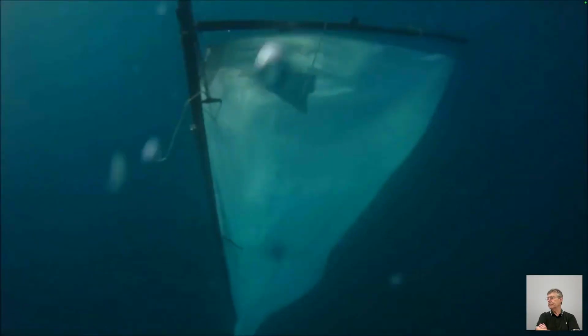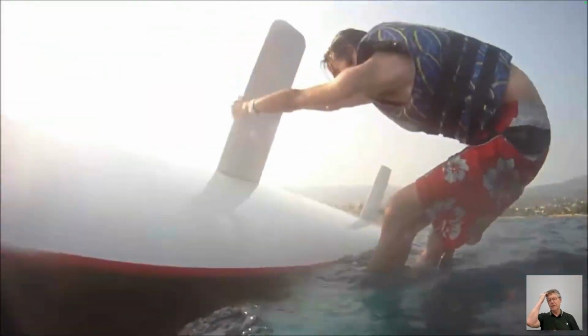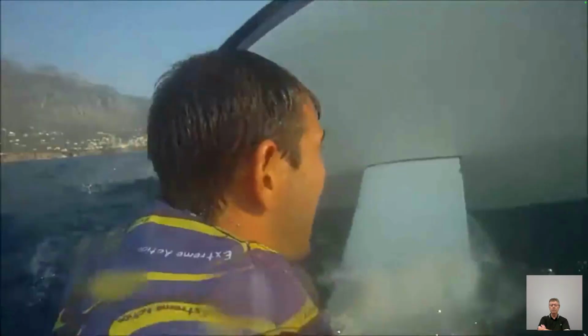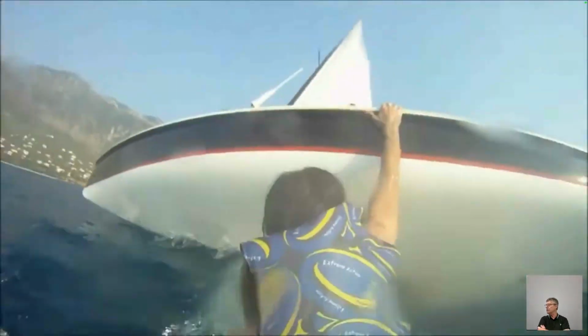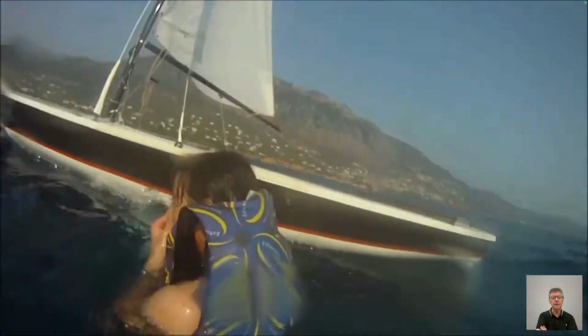And once you capsize, because one moment for the sail is bigger than the moment supplied by the dagger board, then you capsize. And if you want to get yourself righted again, then you get on the hull of the boat and you lever the dagger board to get it up.